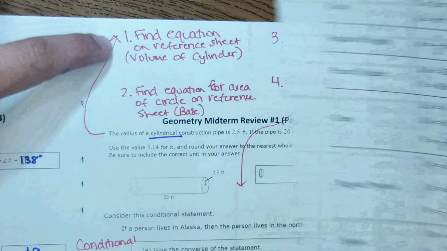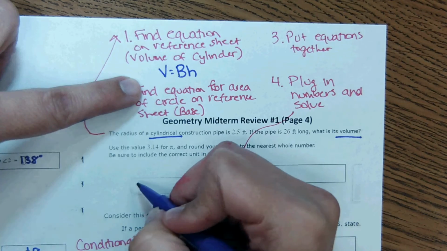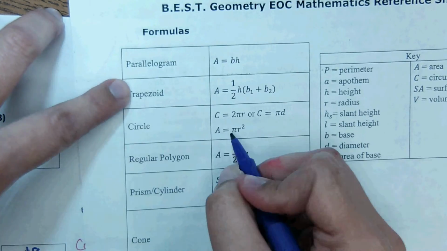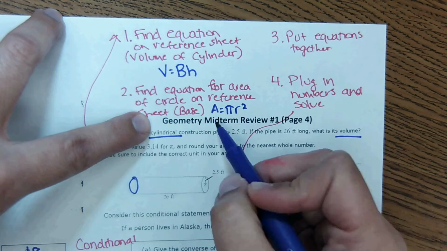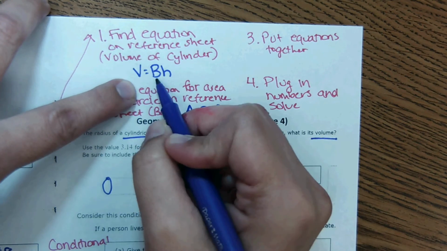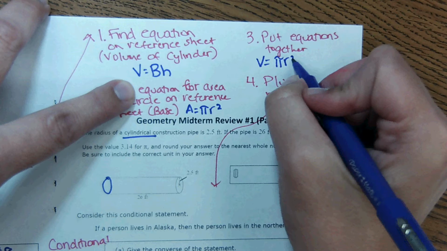So looking at the reference sheet, we have cylinder, and volume is right here. Volume equals area of the base times the height. Now the area of the base is a circle. So in addition to finding this equation, we also need to find the area of a circle. Right here, area equals pi r squared. That is for the area of the base right there.